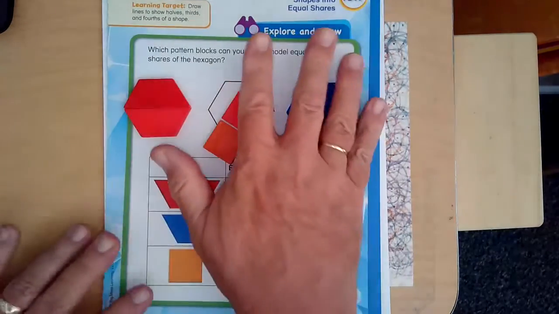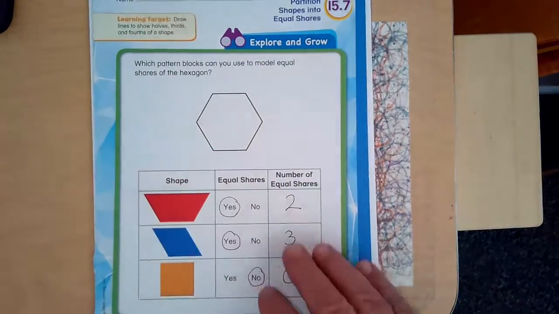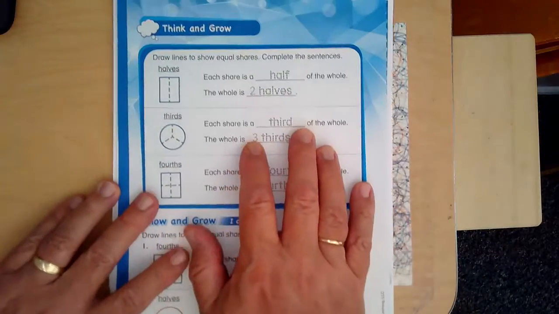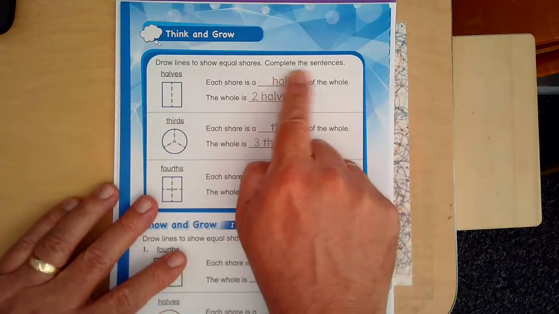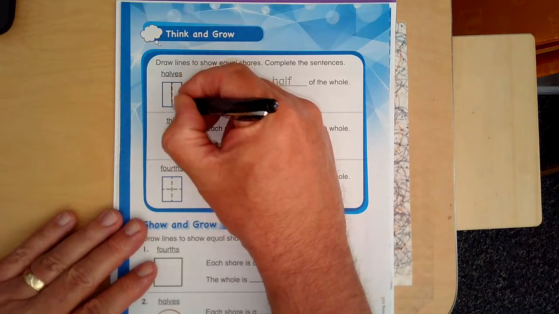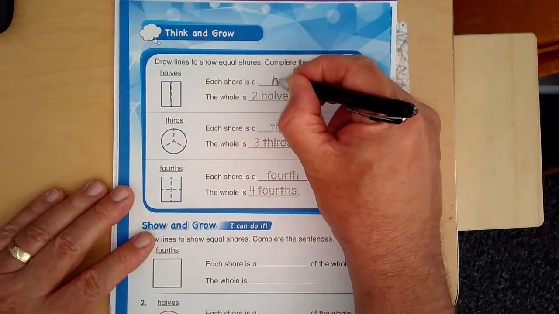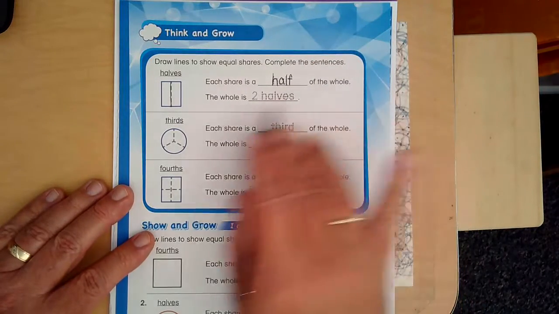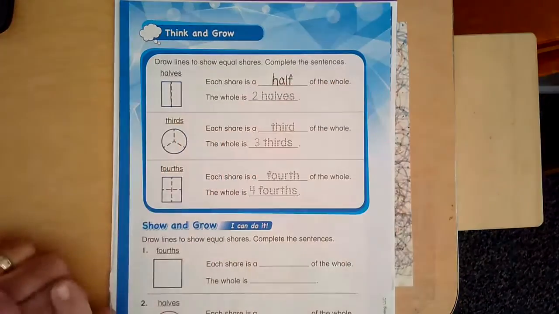All right, so let's turn to the next page and we'll get started here. The book wants us to draw lines to show equal shares and then complete the sentences. If I'm drawing for halves, I want a line right down the middle. Each share is a half of the whole. The whole is 2 halves, right?